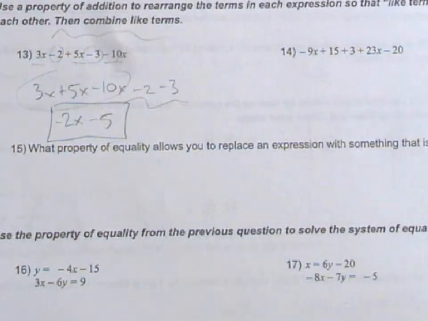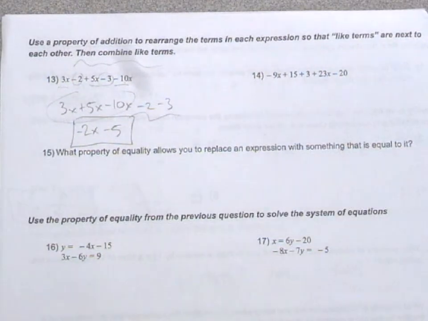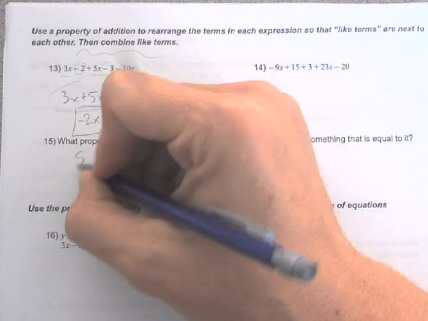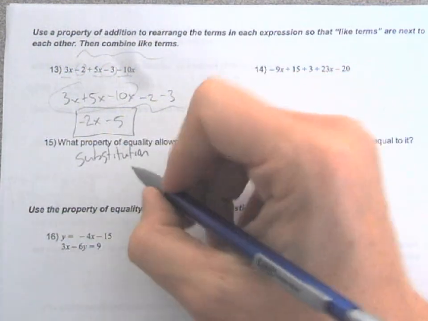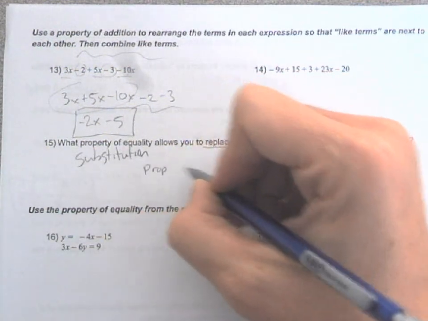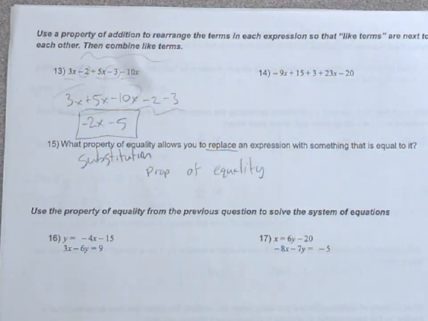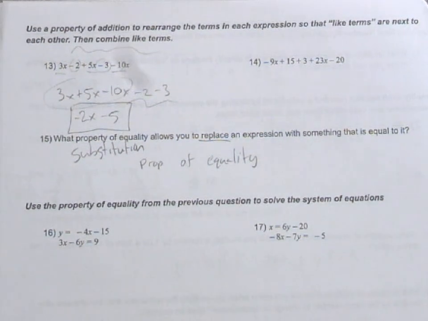Okay, next one. What property of equality allows you to replace an expression with something that's equal to it? Well, when you replace something, another word for replace is substitute. So this is actually the substitution property of equality. So that word replace is kind of a synonym for substitute. So if I have 2 things that I know are equal, I can replace something with that thing.